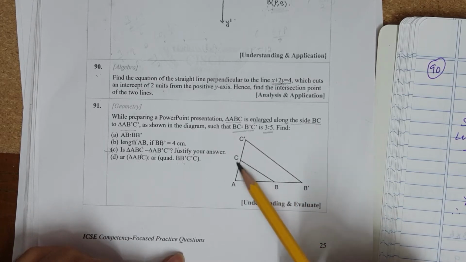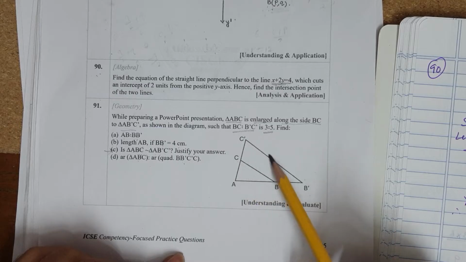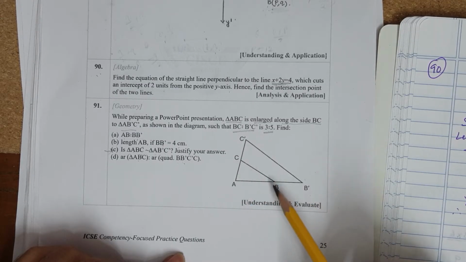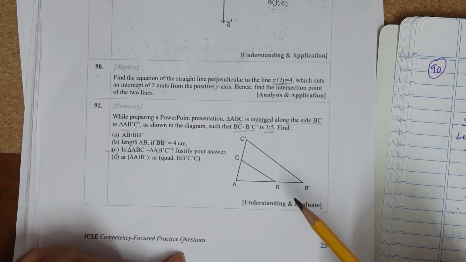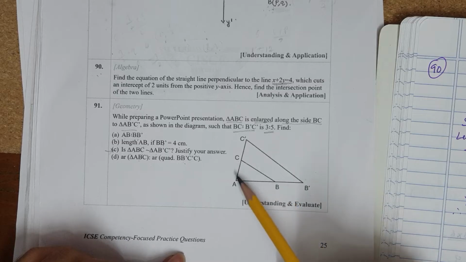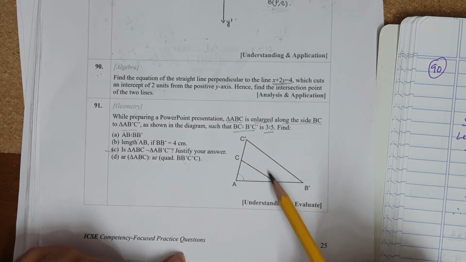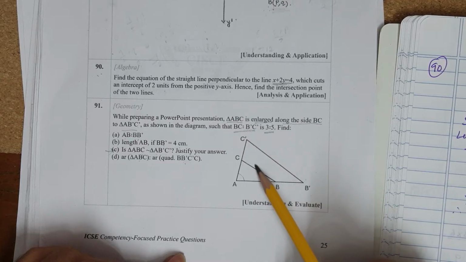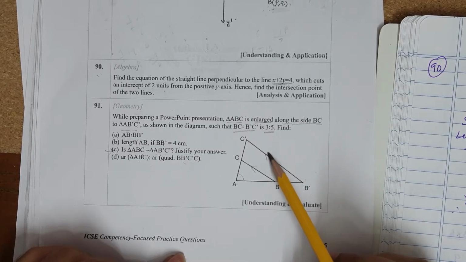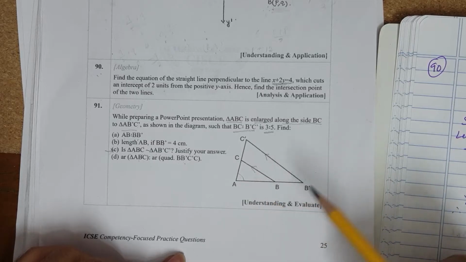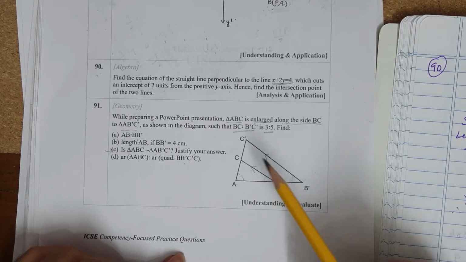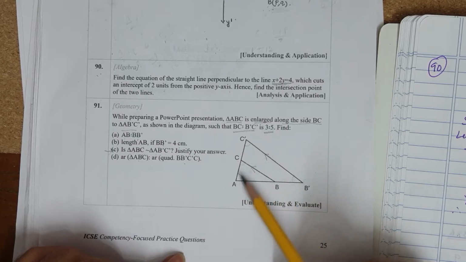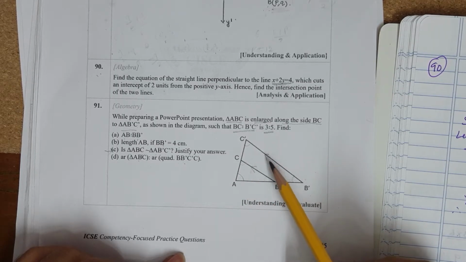So if I compare ABC and AB'C', they must be similar because the side lengths should be in the same ratio. The ratio of corresponding sides should be equal, and even the angles must be equal. Angle A is anyway a common angle, and BC and B'C' must be parallel. That's how I have done the enlargement. Only then, if these were parallel, angle B' is the same as angle B, and angle C' is the same as angle C. So definitely these two triangles are similar.